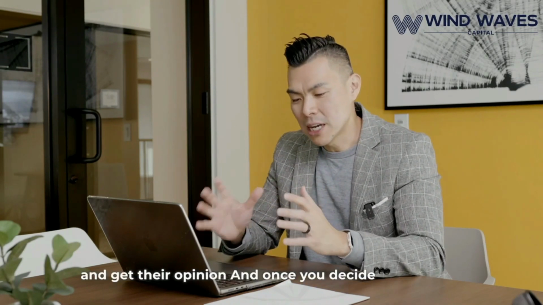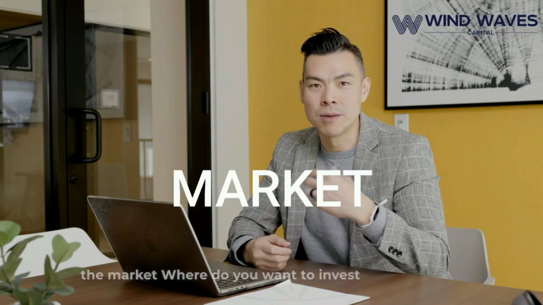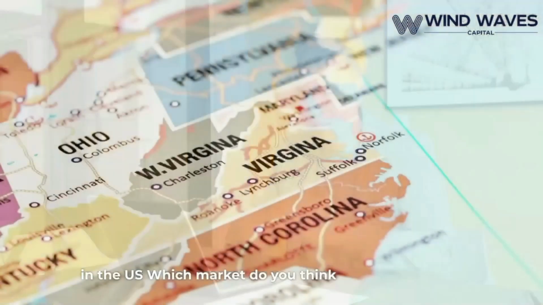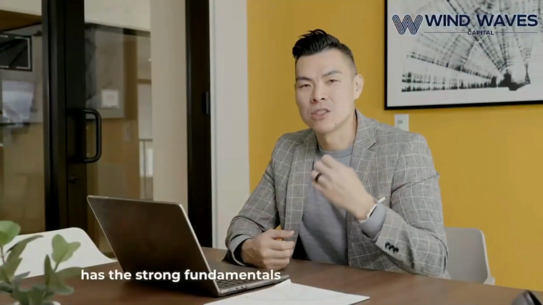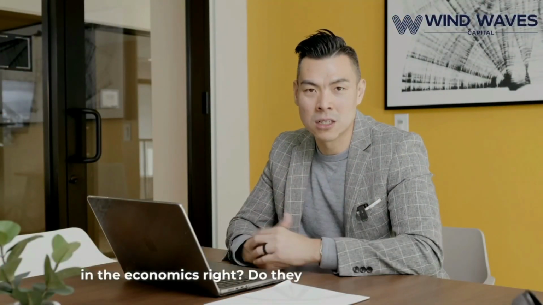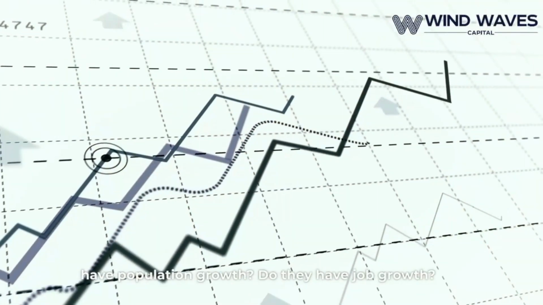And once you decide a property type, the next thing is the market. Where do you want to invest? There are, of course, 50 states in the US. Which market do you think has strong fundamentals in the economy, right? Do they have population growth? Do they have job growth?